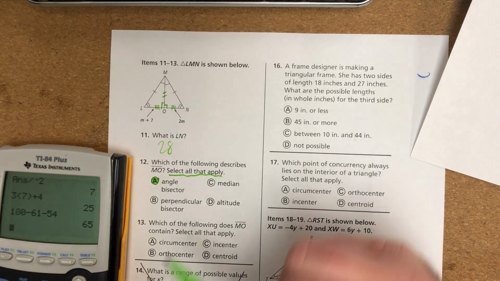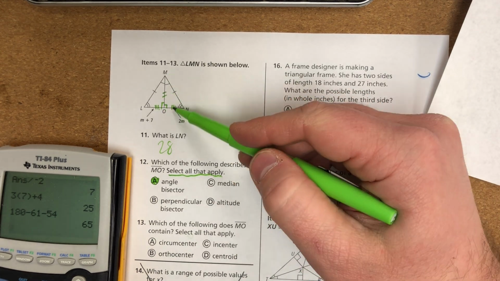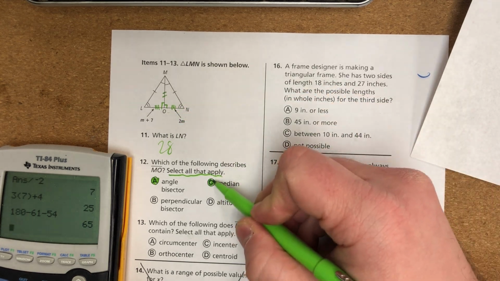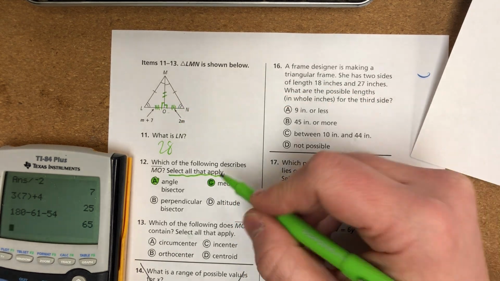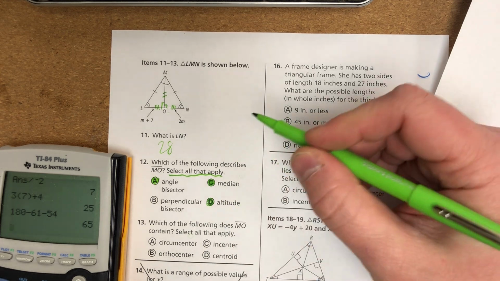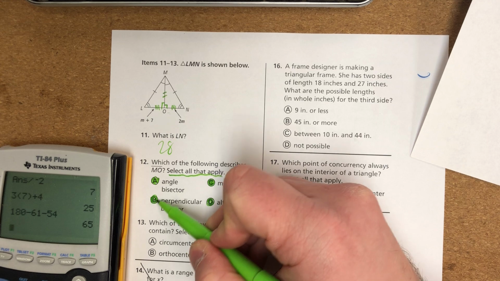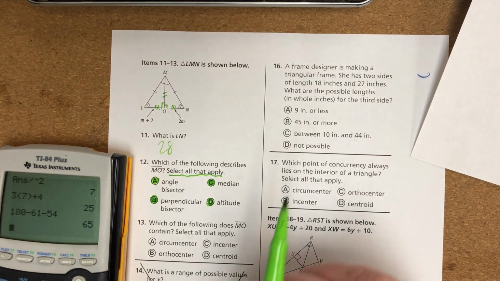Look at what else is true. It bisects the side across the street. That makes it a median. It hits at a right angle. That makes it an altitude. Wait a minute. It cuts the side in half at a right angle. That's a perpendicular bisector. It's actually all of them.